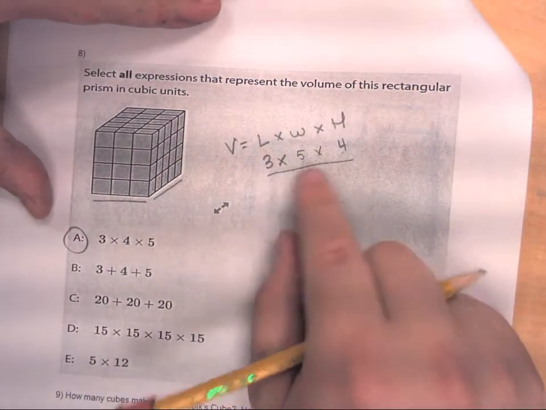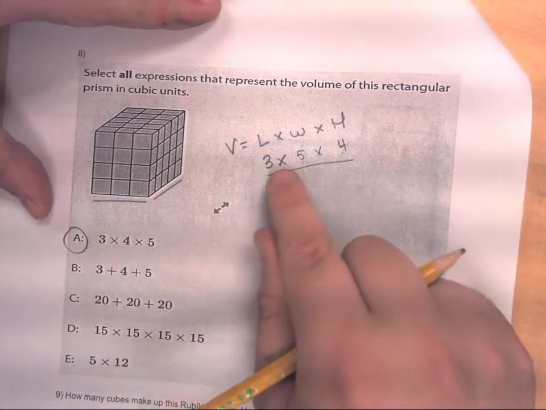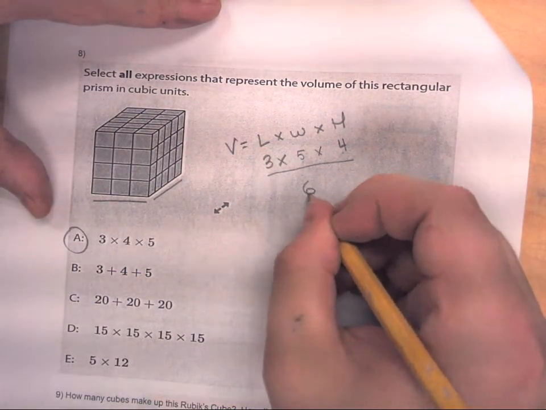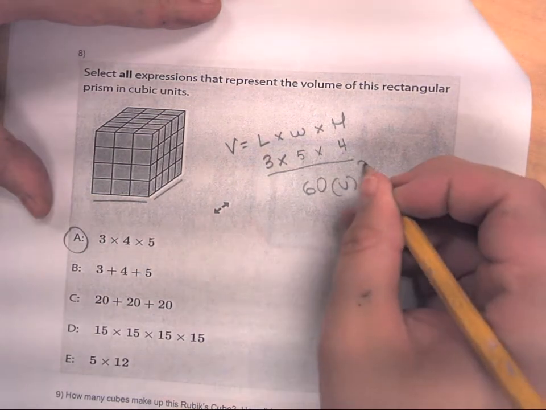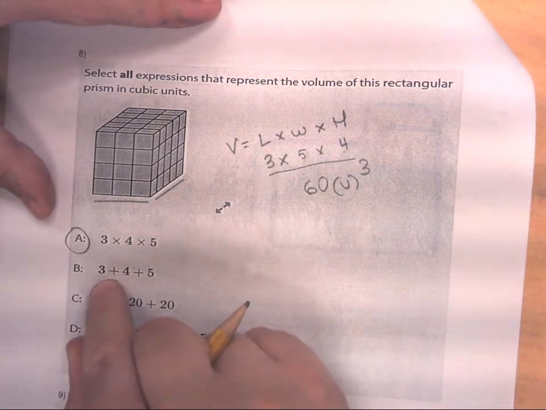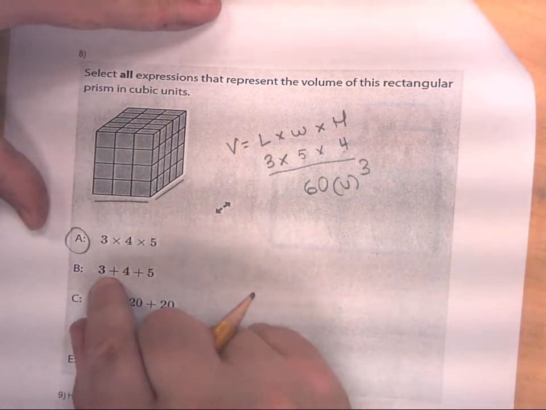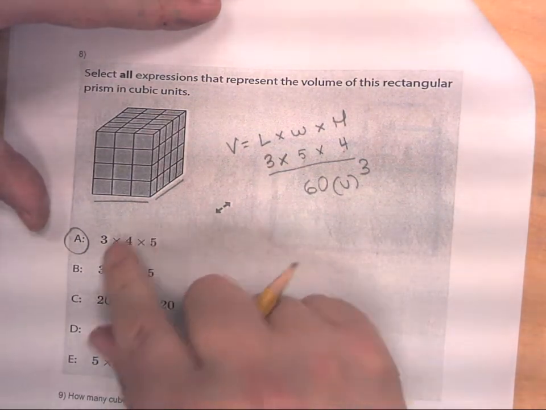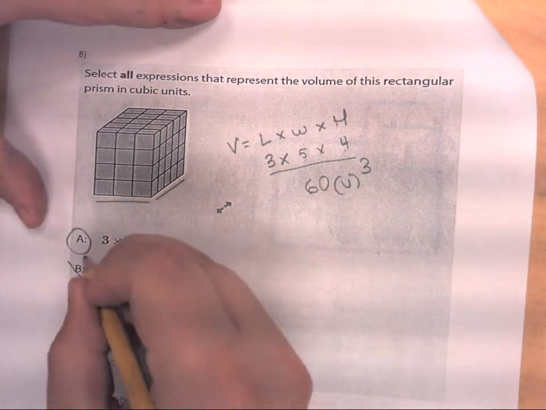Further evaluating 3 by 5 by 4, we find that the volume of this prism is 60 cubic units. B would give us 12 cubic units, which is much less than 60, so B must be eliminated.